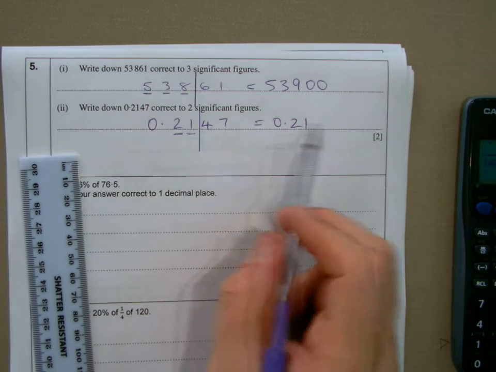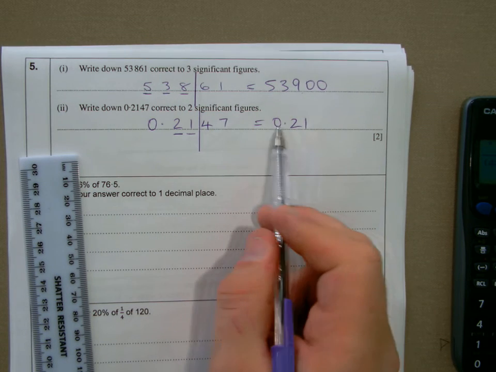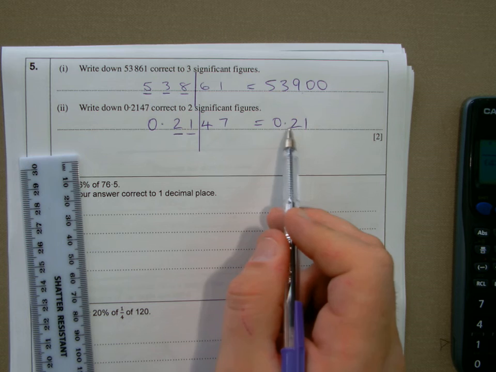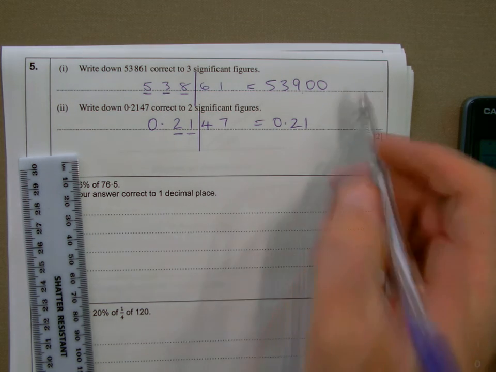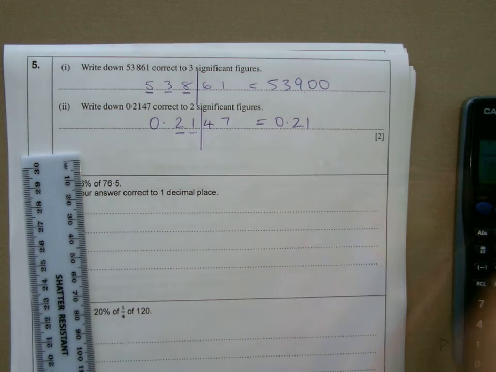Now in this case, I do not need to put zeros here, okay? Because 0.21 is the same as 0.2100, okay? And you're better off not putting those zeros there, okay? Just keep it like that, 0.21.